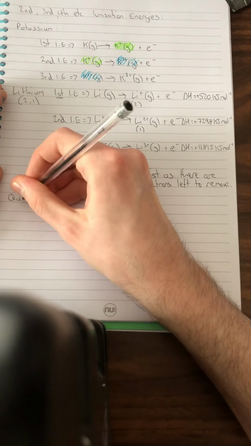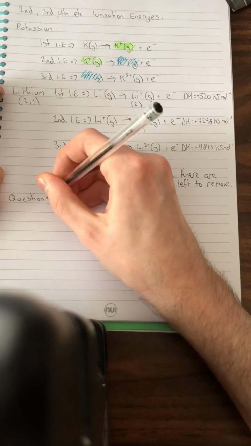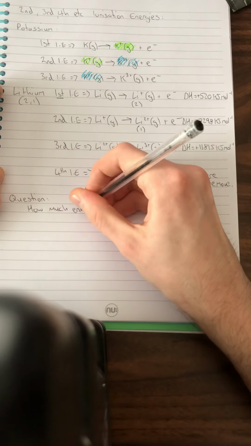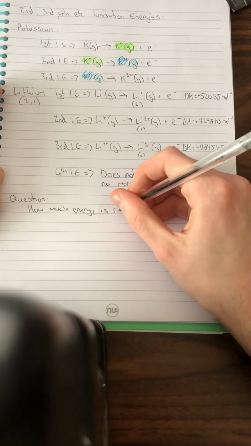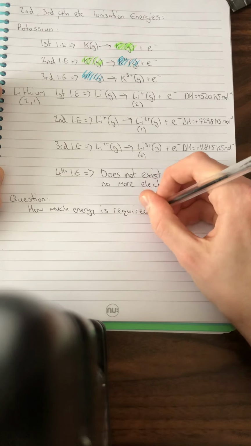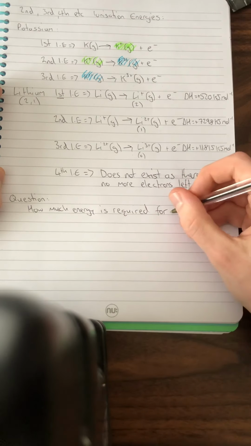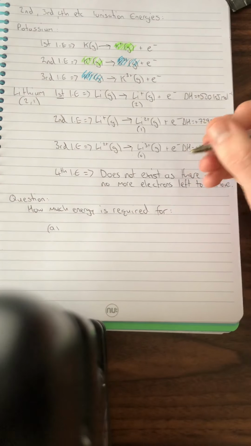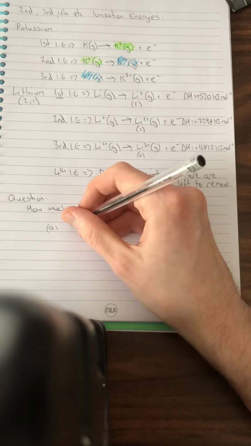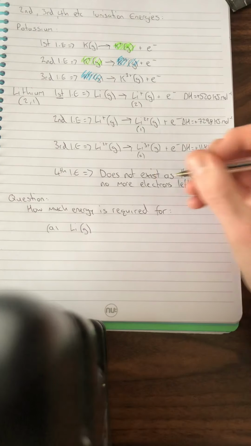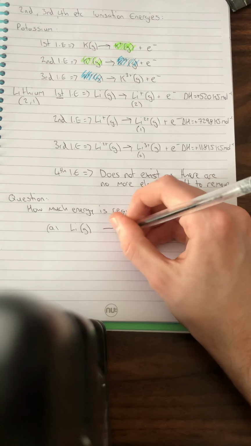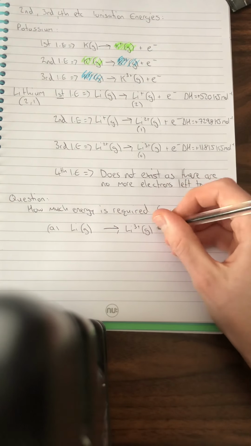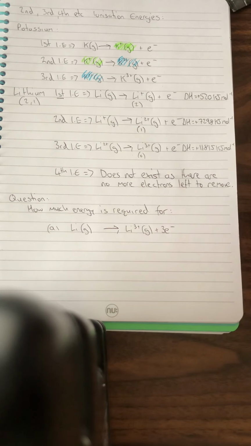typical question would be, how much energy is required for, let's go for, Li(g) to Li3 plus (g) plus 3 electrons.